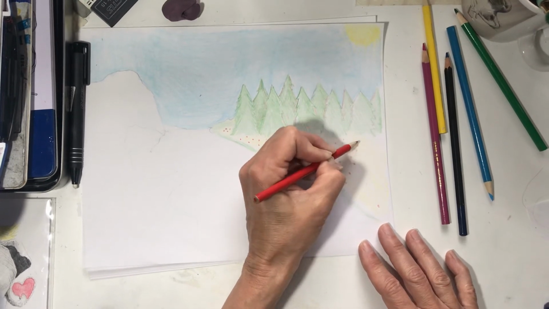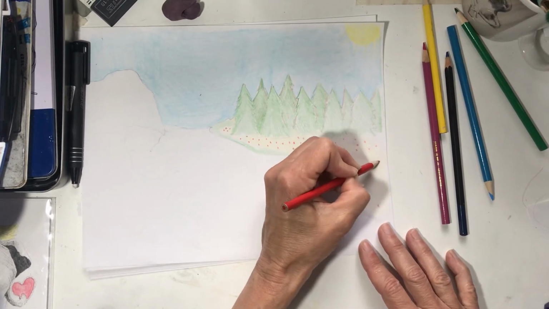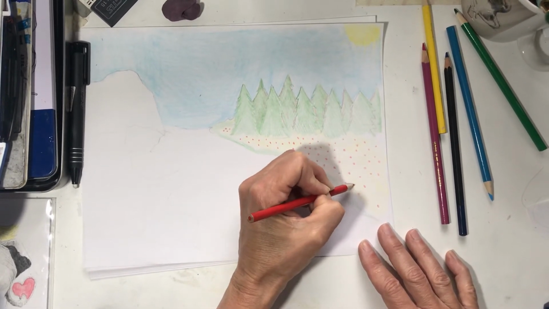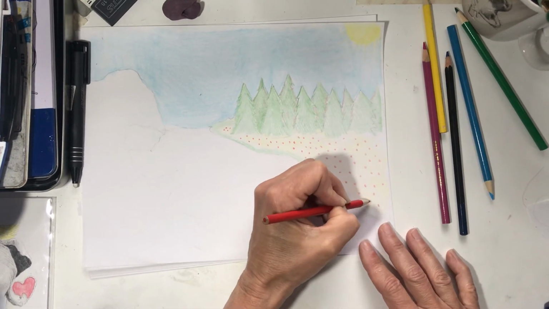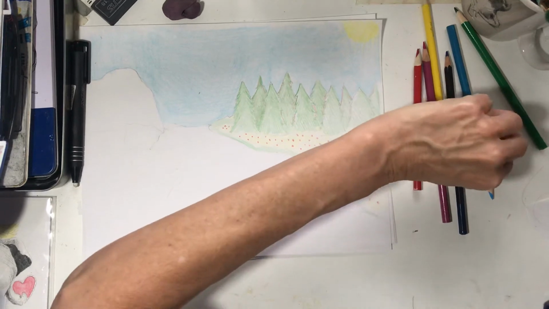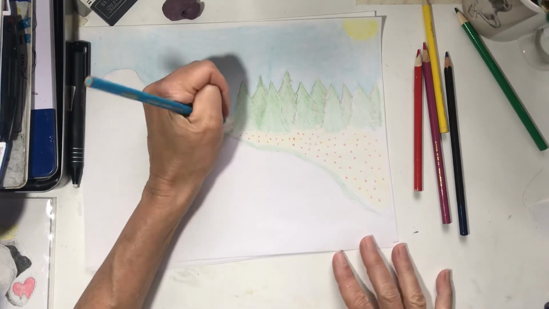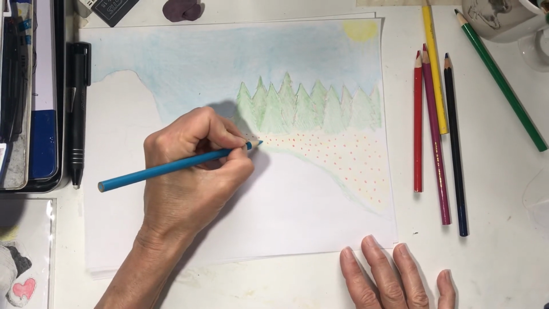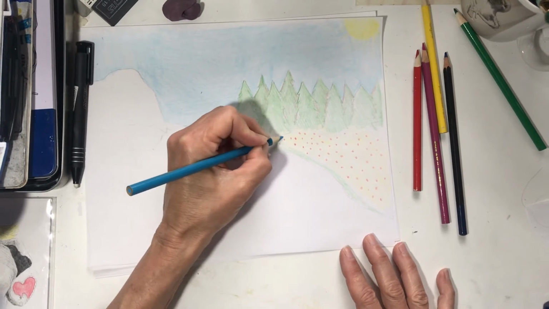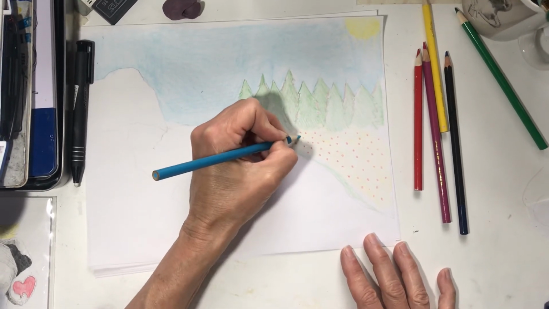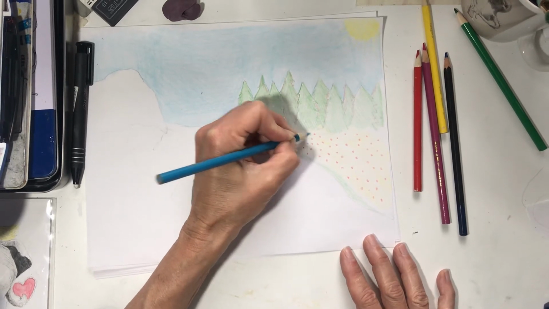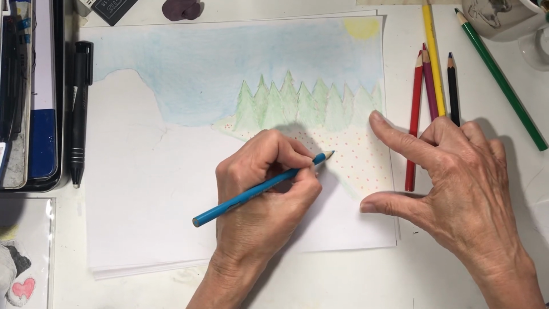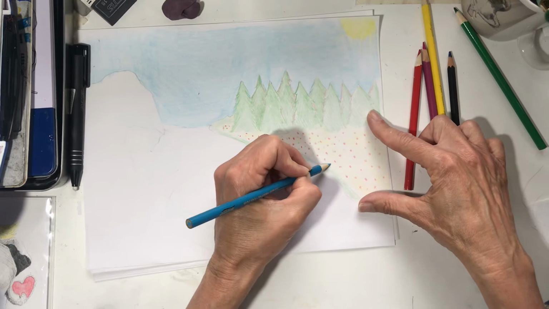Because unicorns are magical and everything around them is beautiful. So I think they would be walking in a field of flowers. So, okay, I used red. Let's use blue. And then we're just going to go in and add more dots. Remember when we did the field of flowers? That was fun. I liked that. Now the blue, we're adding blue to yellow, and what's it doing? It's making green. That's okay.